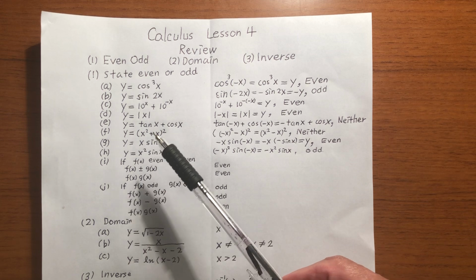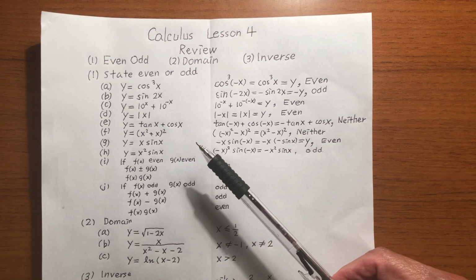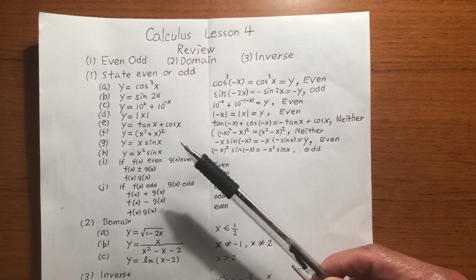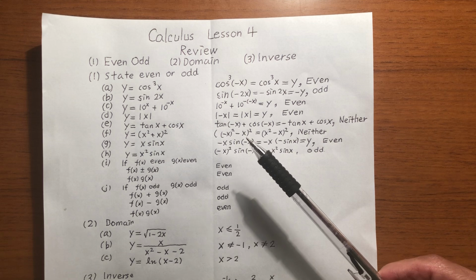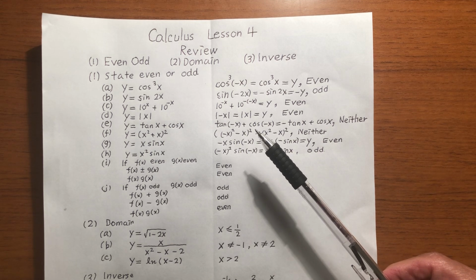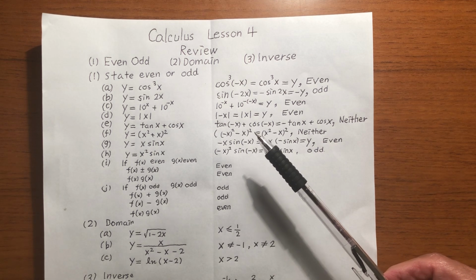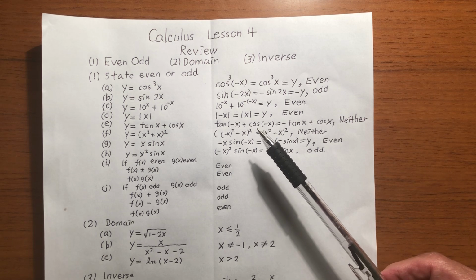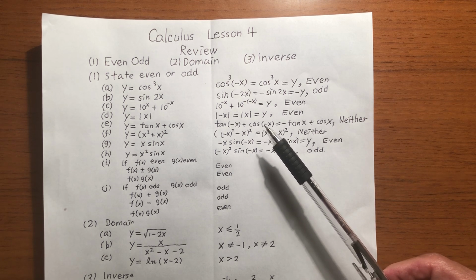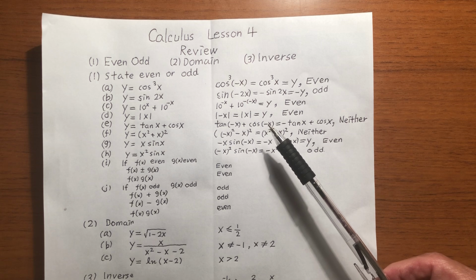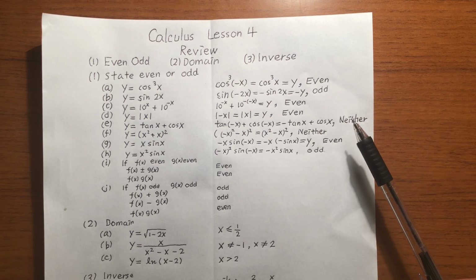The next function, if you replace x by negative x, it's different from the original function. It's not the negative of the original. It's neither the same as the original, so it's neither even nor odd.